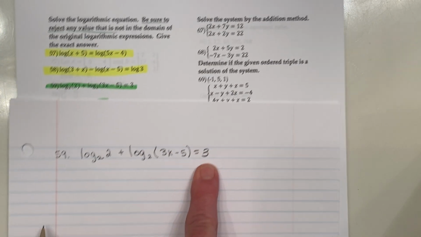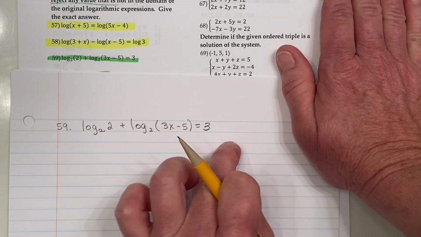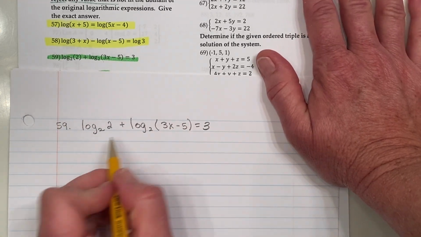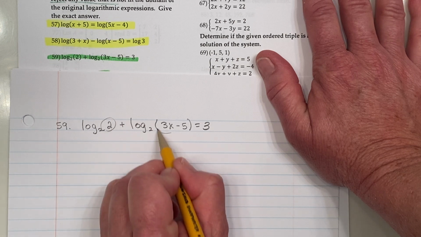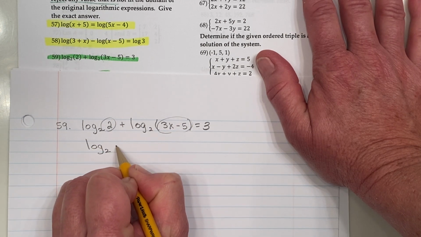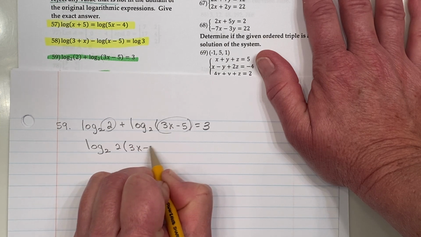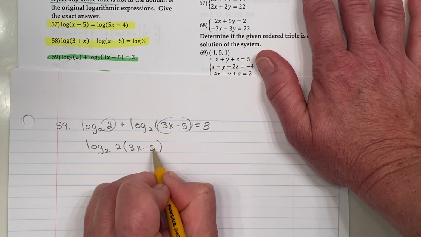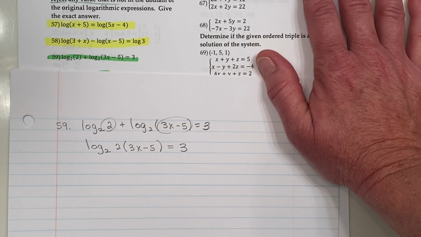All right, we don't have a log over here, so let's condense these and then talk about how we're going to proceed. So plus means multiply, so I'm going to multiply these 2 arguments, log base 2, and then I'm going to have 2 times 3x minus 5. I will distribute that 2 in my next step, equals 3.